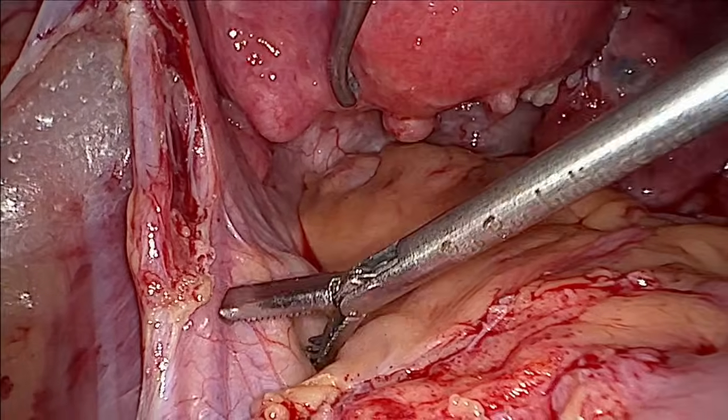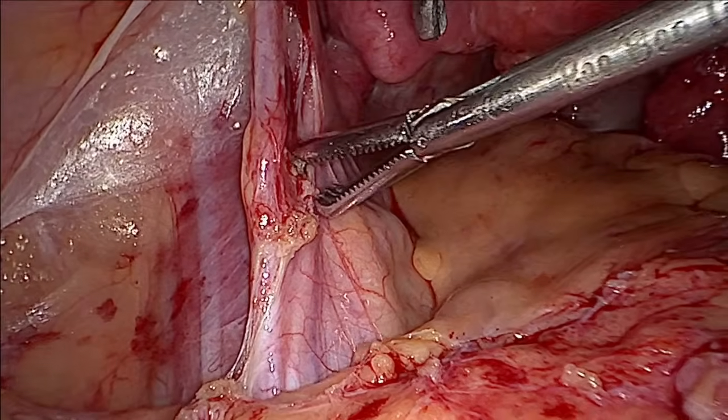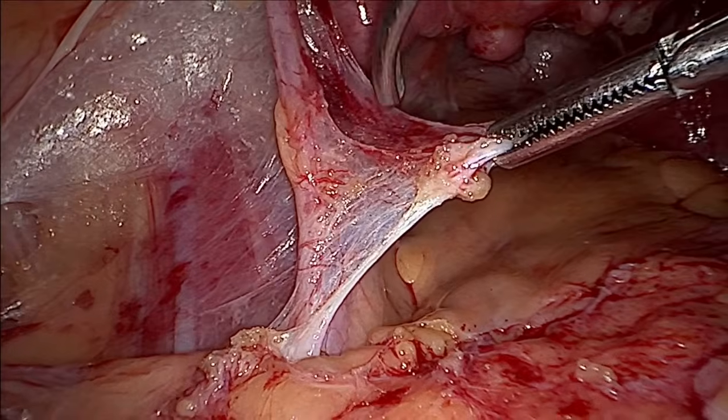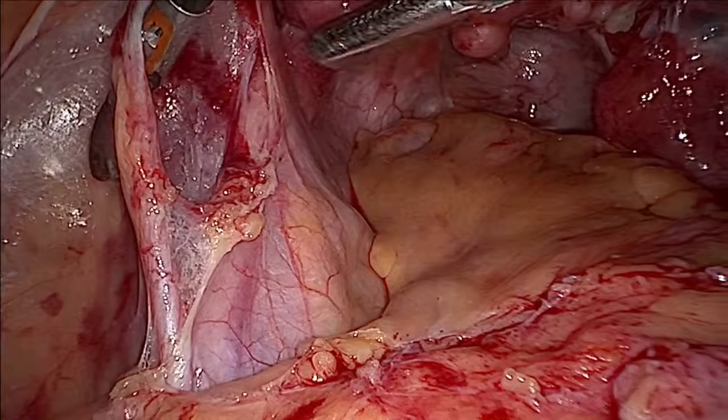Now we can see the ureter here. I will just hold this peritoneum. You can continue the live stream, that's not a problem. I think the issue has been resolved.